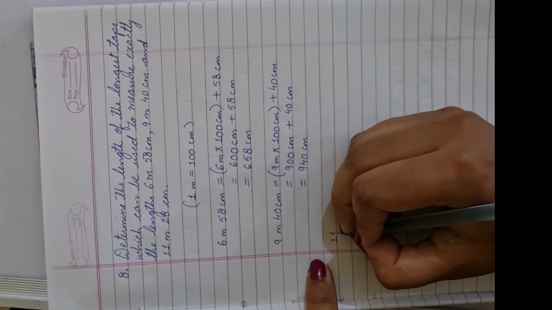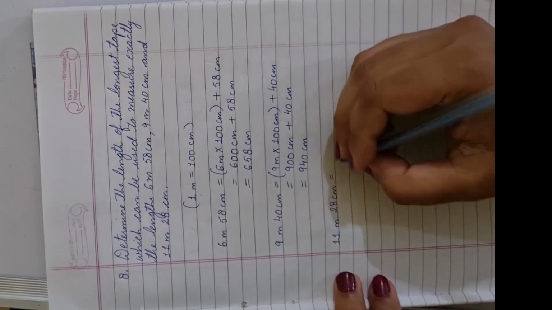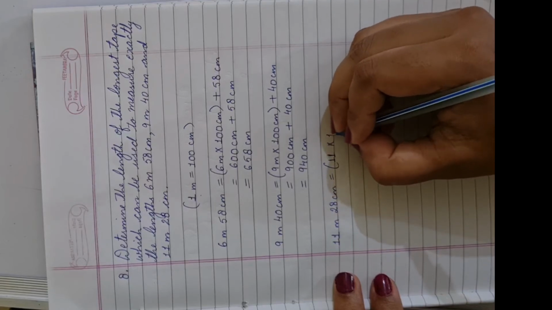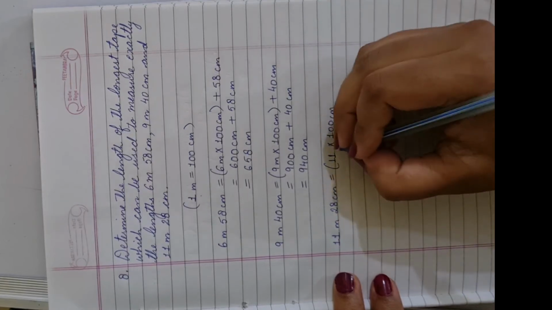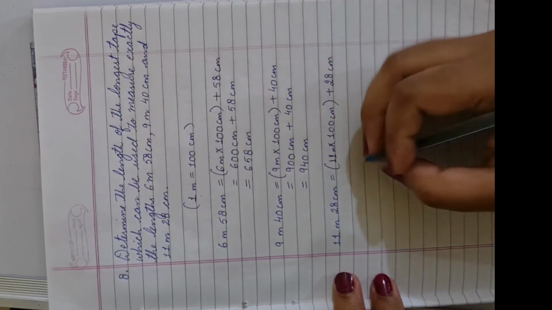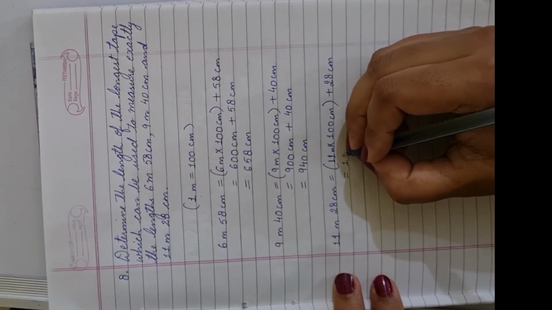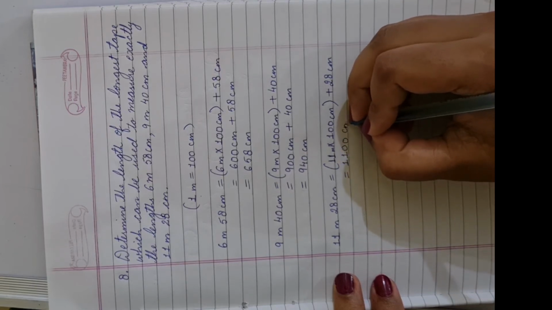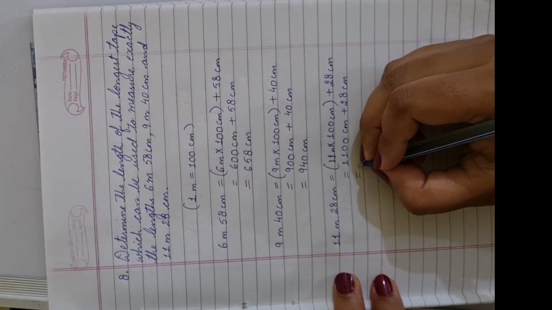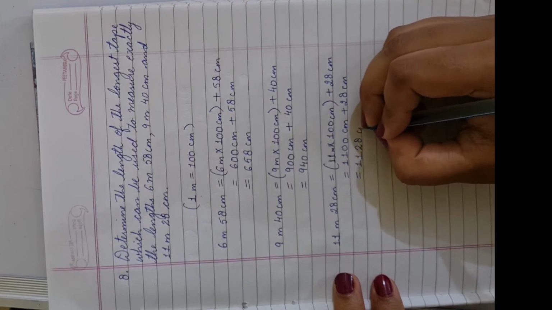So the last number is 11 meter 28 centimeter. Multiply 11 by 100 centimeter plus 28 centimeter. This will give you 1100 centimeter plus 28 centimeter. Add them and you will get 1128 centimeter.